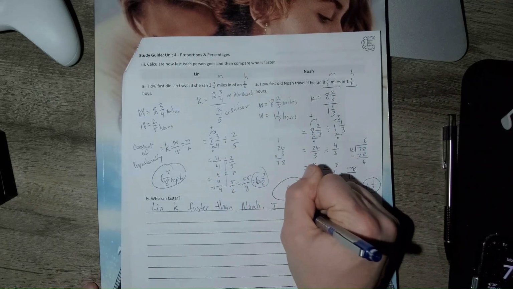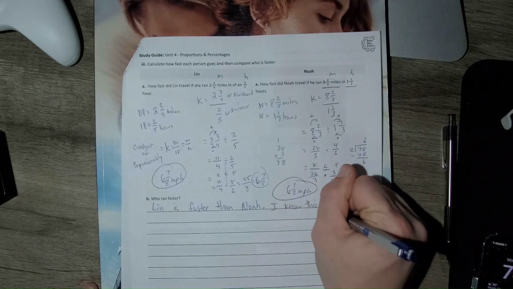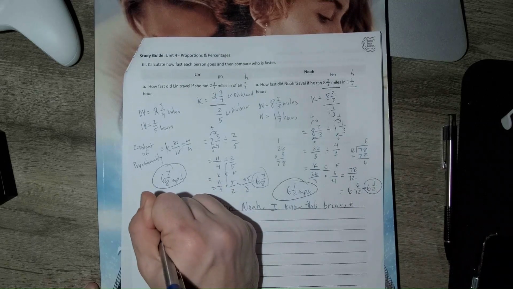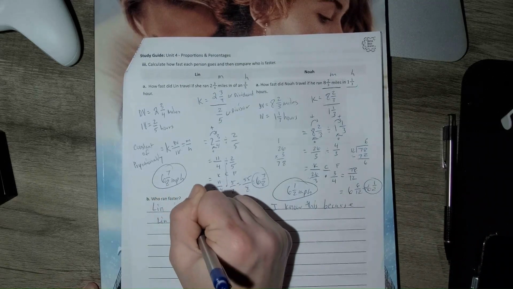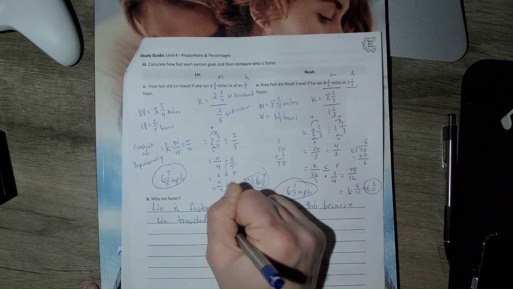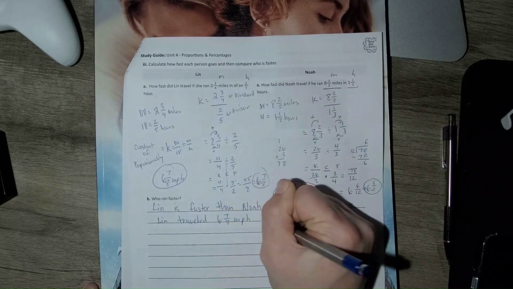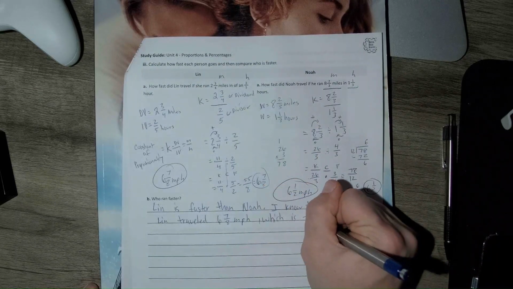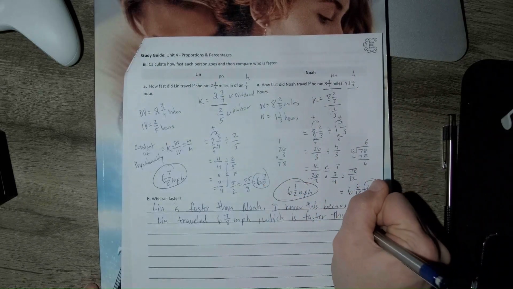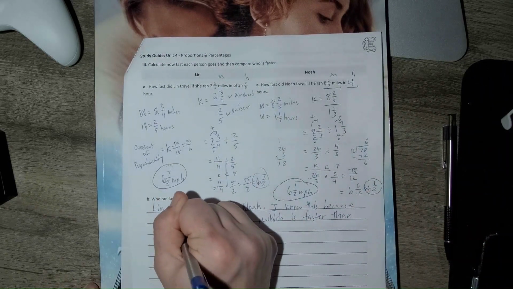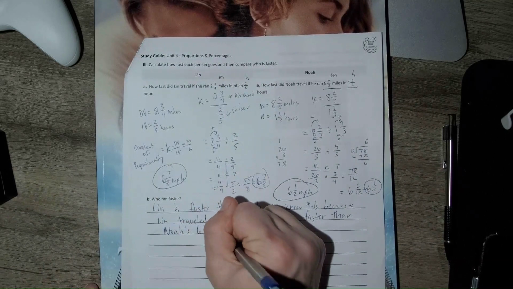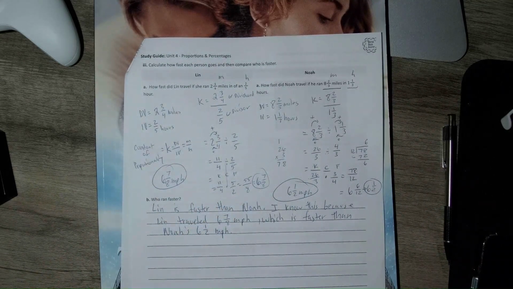I know this because Lynn traveled 6 7/8 miles per hour, which is faster than Noah's 6 1/2 miles per hour. And so that's again how we would have gotten this question here.